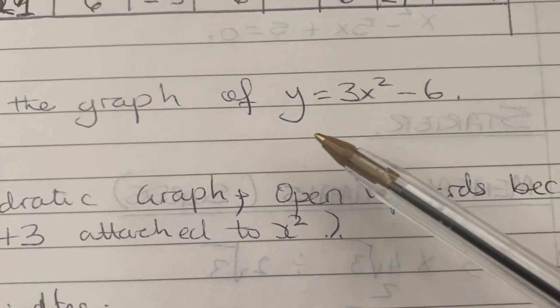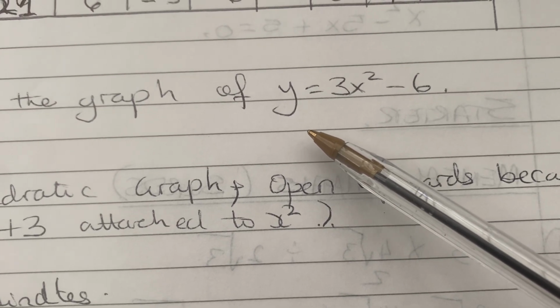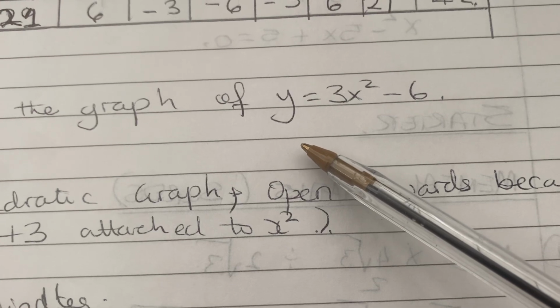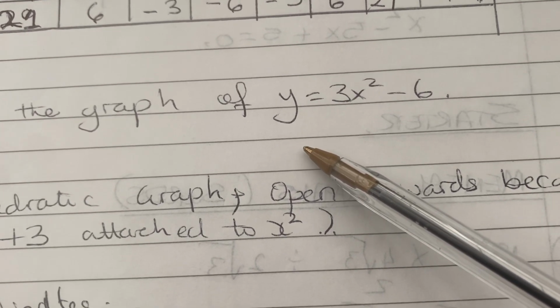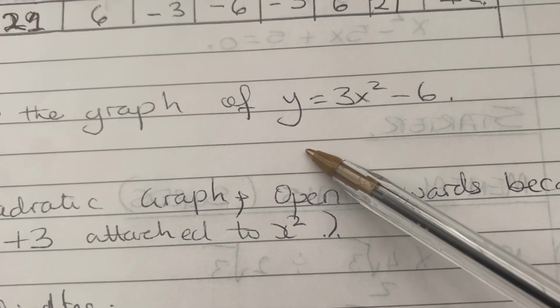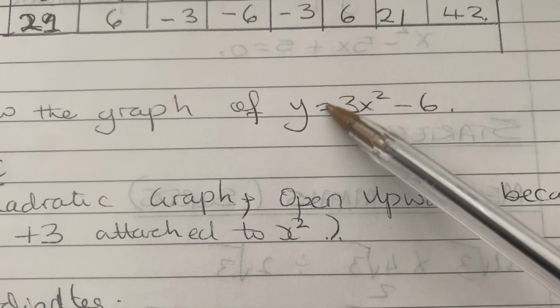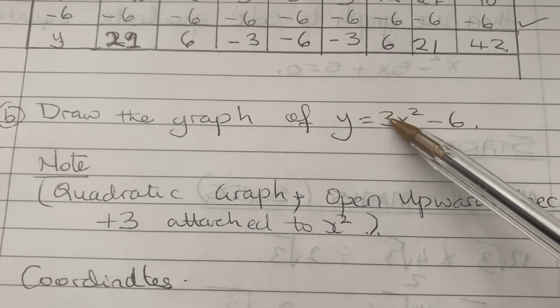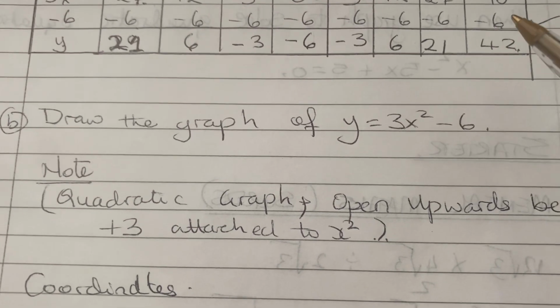I keep on saying this because some people have positive x squared and then they draw it and it's downwards. Maybe your coordinates are wrong. So if you know these things, then immediately you see this, you know you are expecting a graph opening upwards.